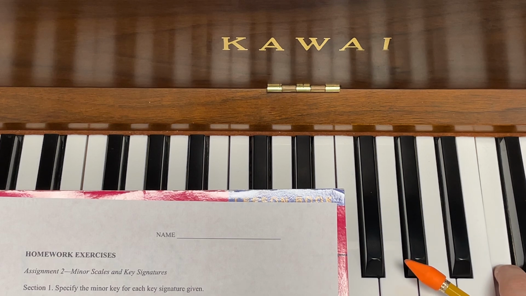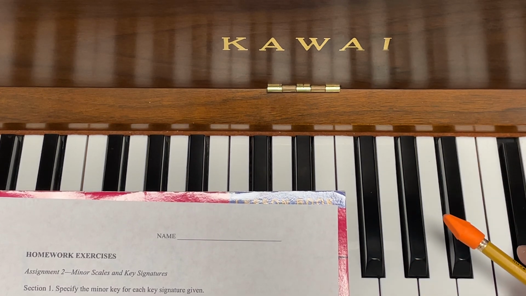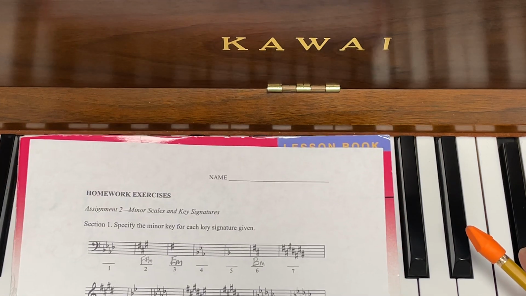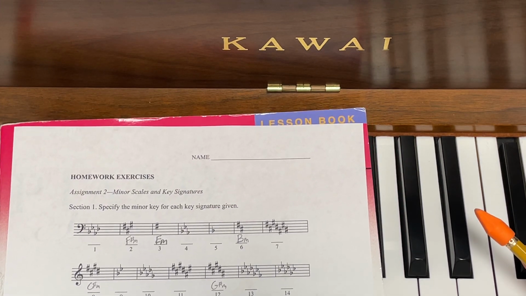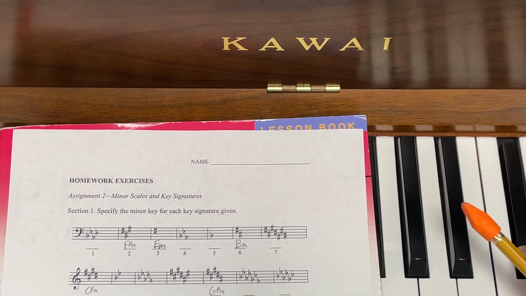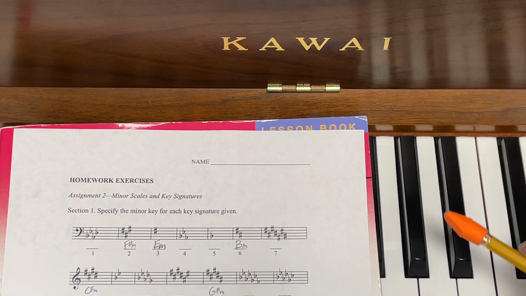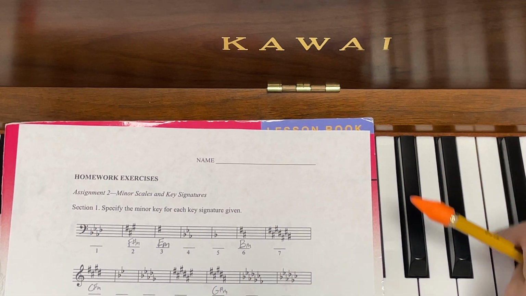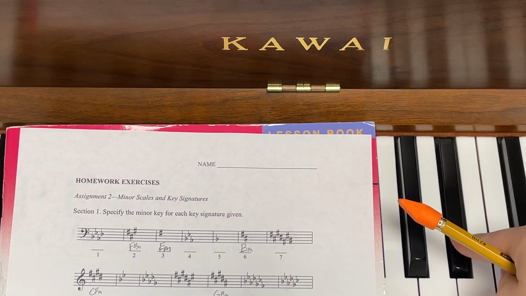So if we go up a half step from that, we get to C sharp. So that's for the major key, right? C sharp major. So to find the relative minor, we got to go down 2 notes from here. So C sharp major shares a key signature with, 1, 2, A sharp minor.